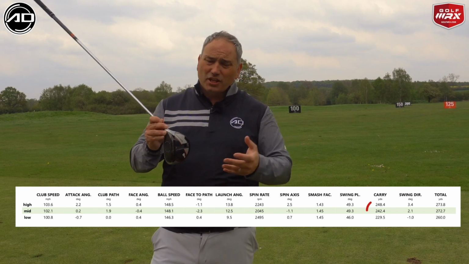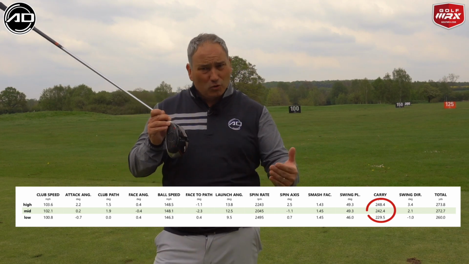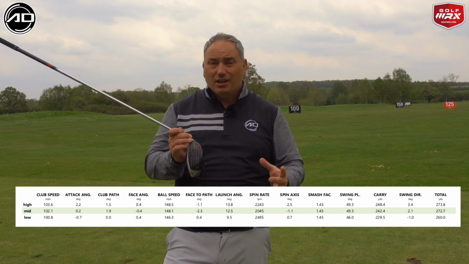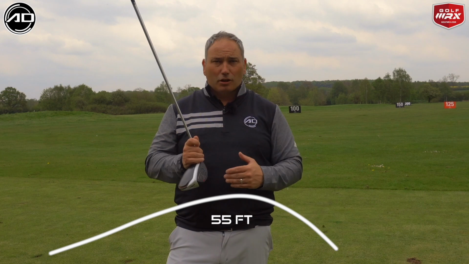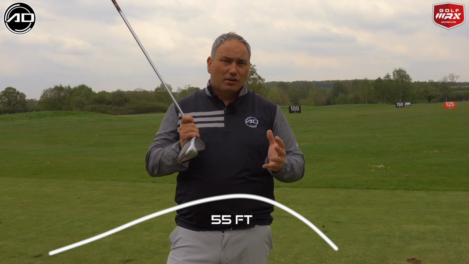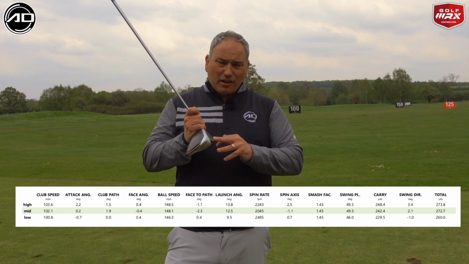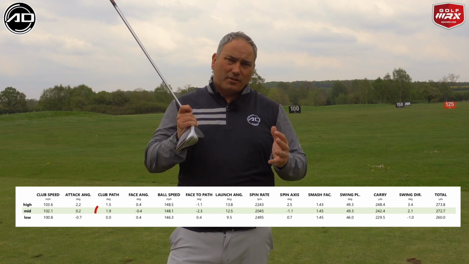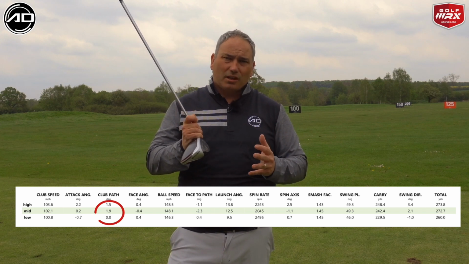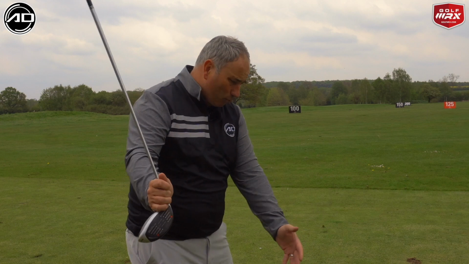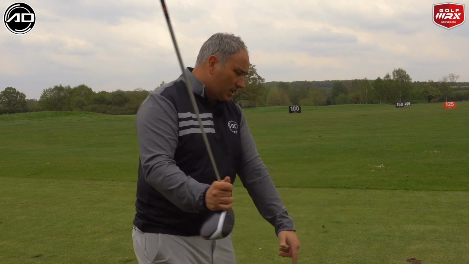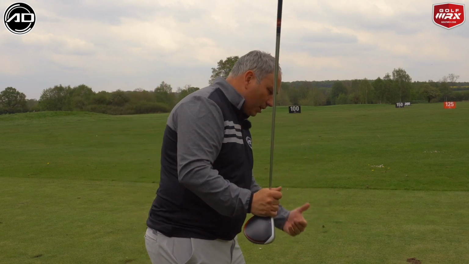The carry distance in this was 229, which was the shortest. The total distance was 260, again the shortest, and the height was 55 feet in the air, the lowest. The launch angle 9 degrees. The path, interestingly enough, was the straightest, zero path, so I swung it my straightest with the lowest tee. Again, my natural swing is slightly what we'd call in to out, so when the ball's teed down and I've got to swing steeply to make contact, that's what happens, my swing gets more neutral.